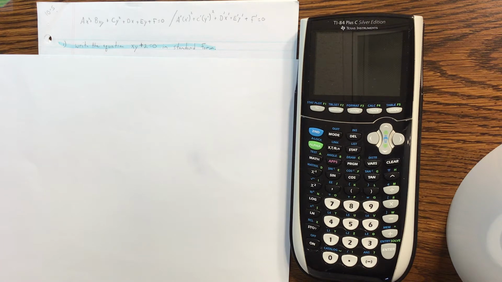A little more rigorous work in this section. What we're going to look at is rotation of conics. We're going to do two different things in this section. So if you follow along with me, I'm certain you'll have no problem.